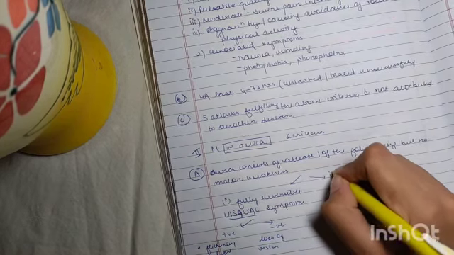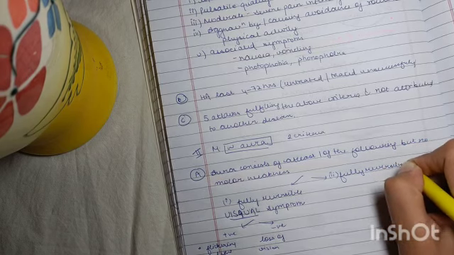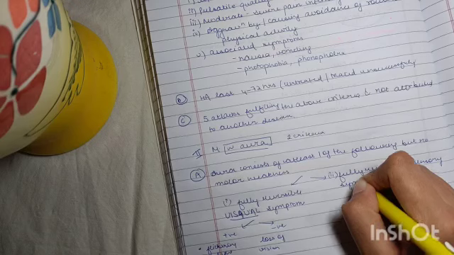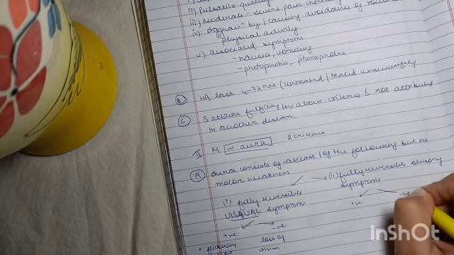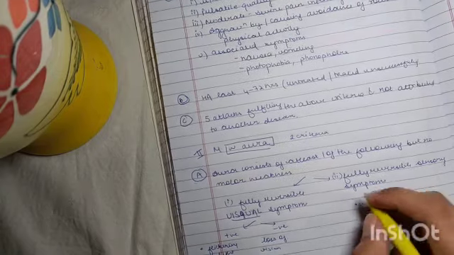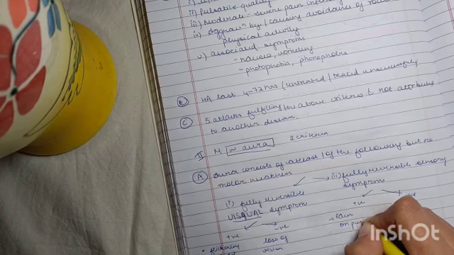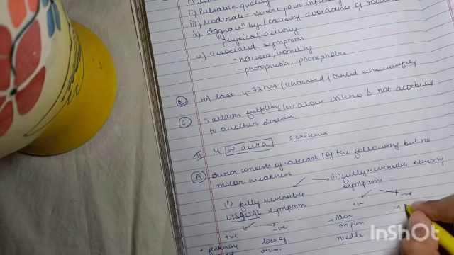Then the second one can be fully reversible sensory symptoms. In sensory symptoms again, we can have some positive symptoms and some negative symptoms. In the positive symptoms of sensory, we see pins and needle like sensations as if they're pricking. Also in negative what you will see is complete numbness.